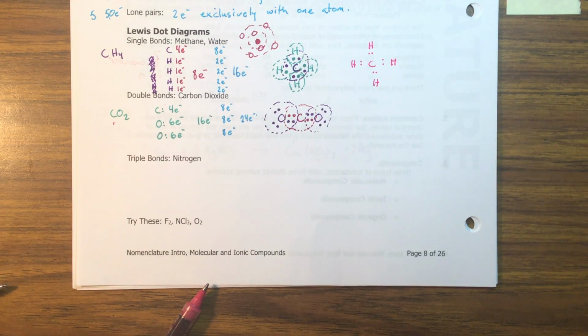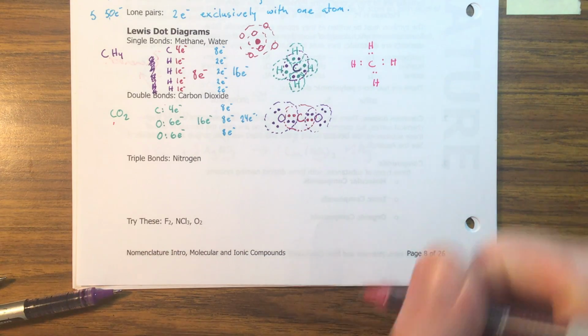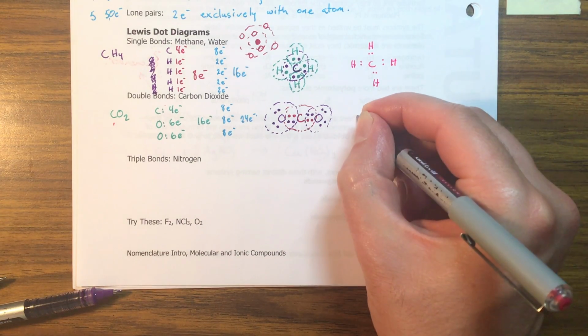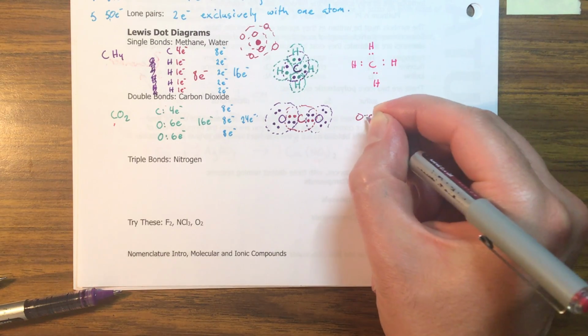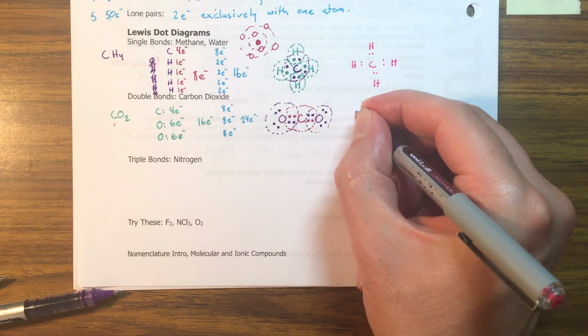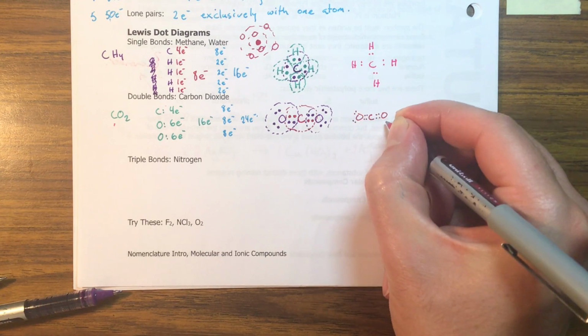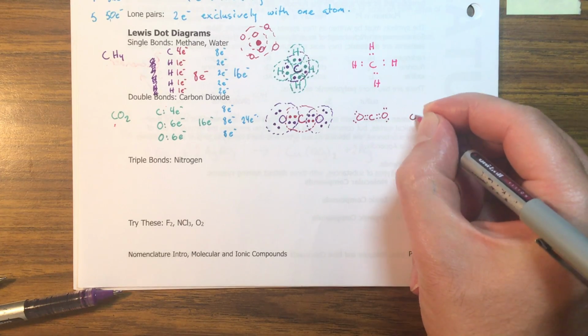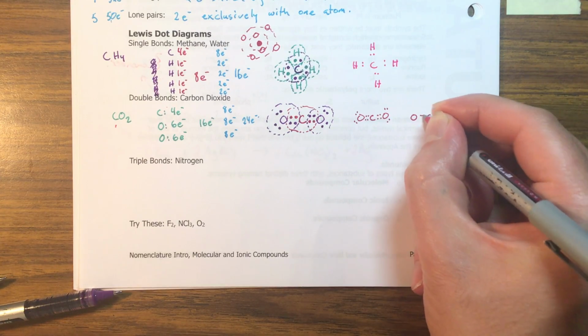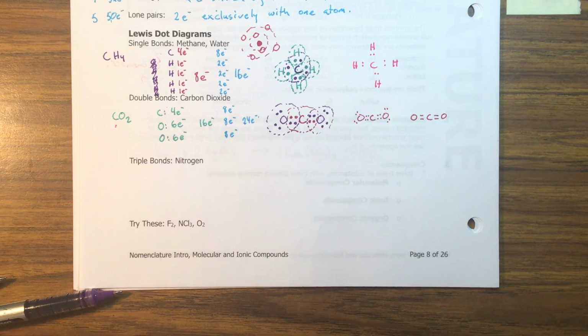So each one has a full valence shell. We draw this out in good form like this: O, C, O with dots, and lone pair, lone pair, lone pair, lone pair. Or we would draw it like this: CO2, like that.